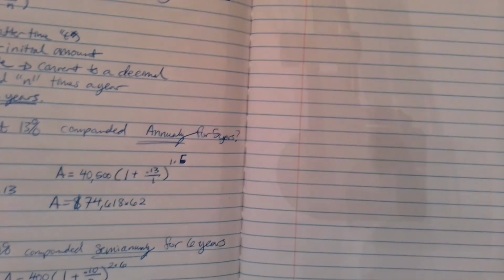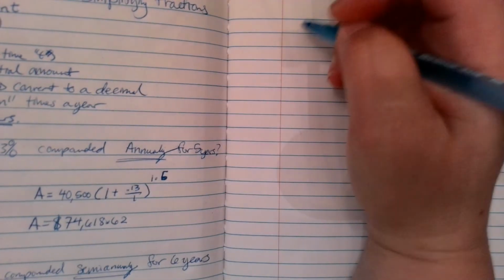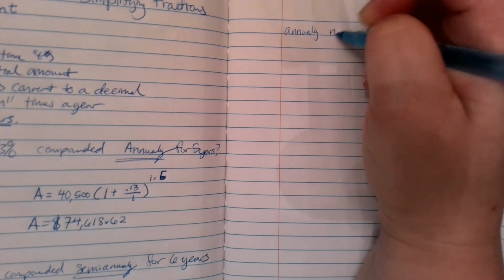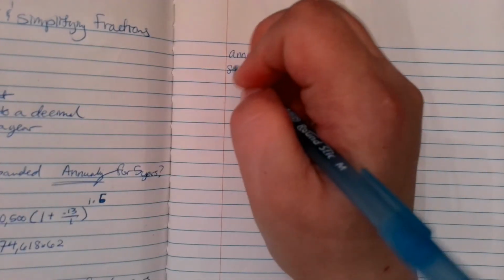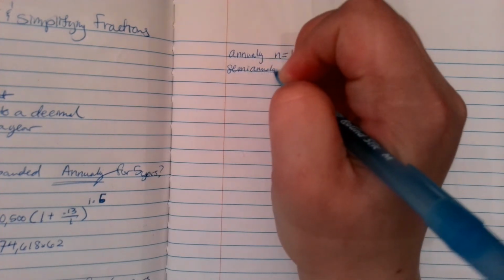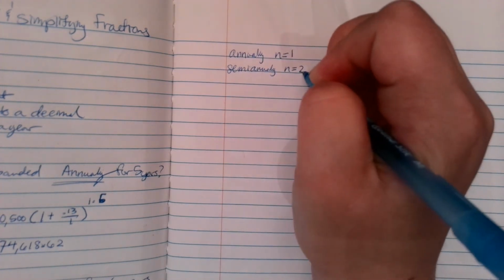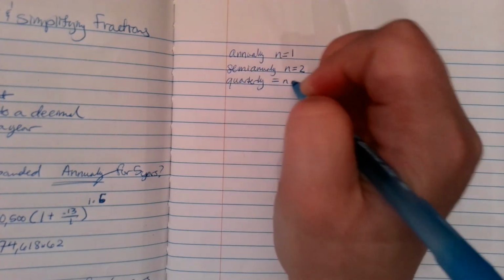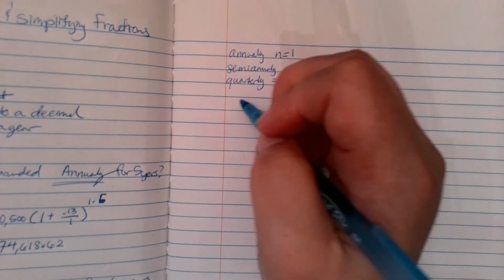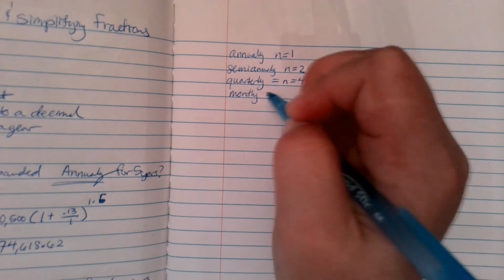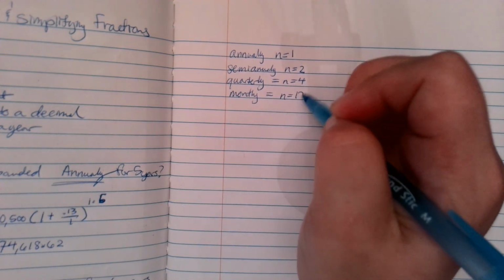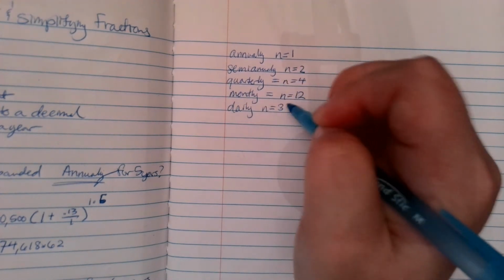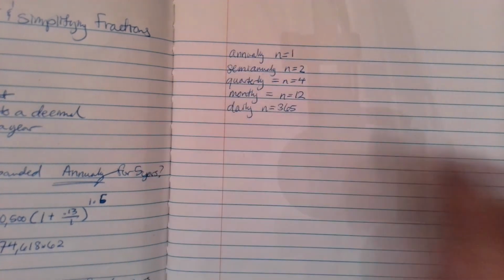Let's talk about what all these different words mean. So if it's annually, N equals 1. If it's semi-annually, N equals 2. If it's quarterly, N equals 4. Monthly, N would be 12 because there's 12 months in a year. And daily, N would be 365. So that should be pretty simple.